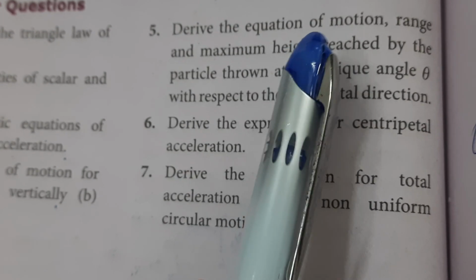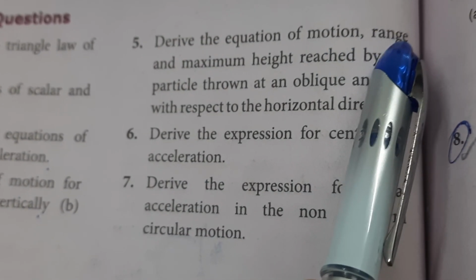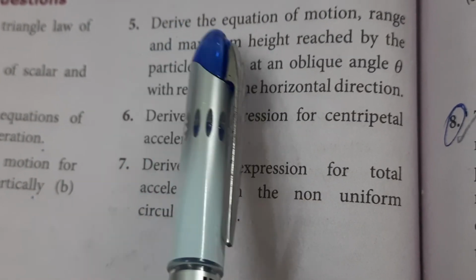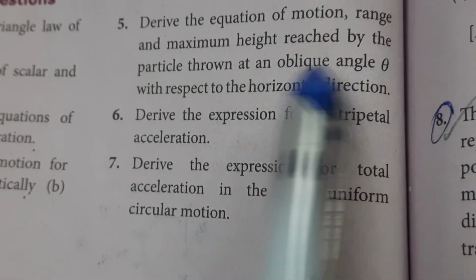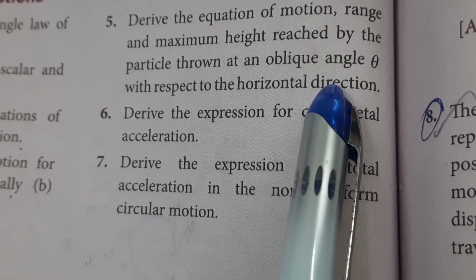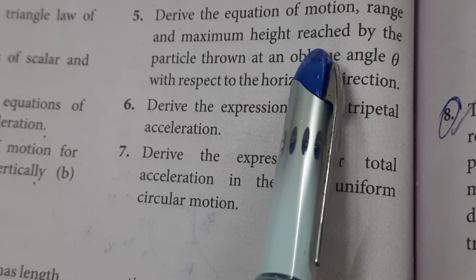Students, you have to learn the book back question: derive the equation of motion, range and maximum height reached by the particle thrown at an oblique angle theta with respect to the horizontal direction. This is today's topic. Learn well, students.